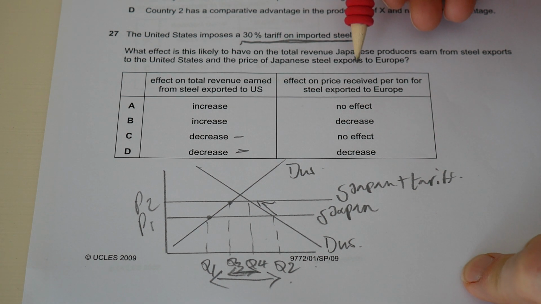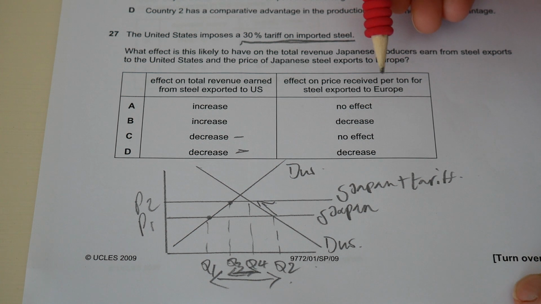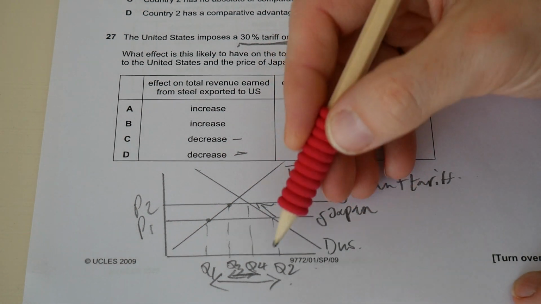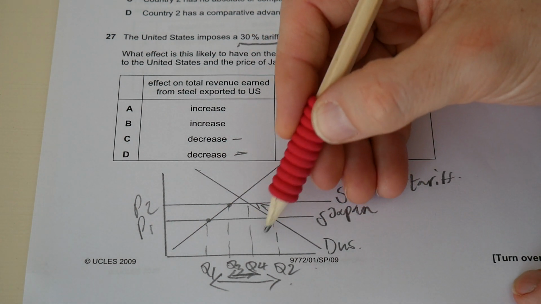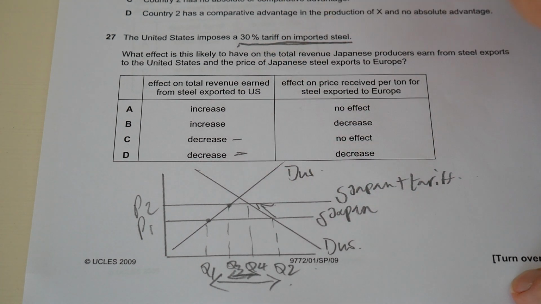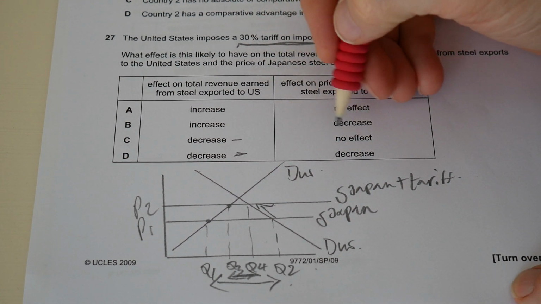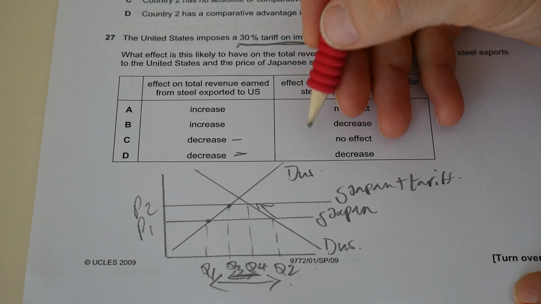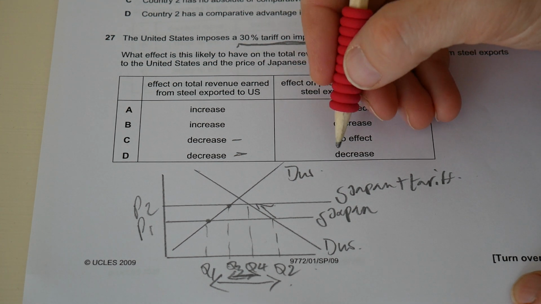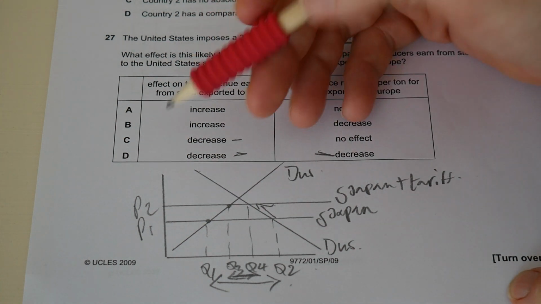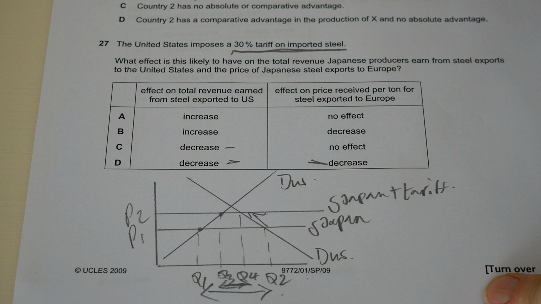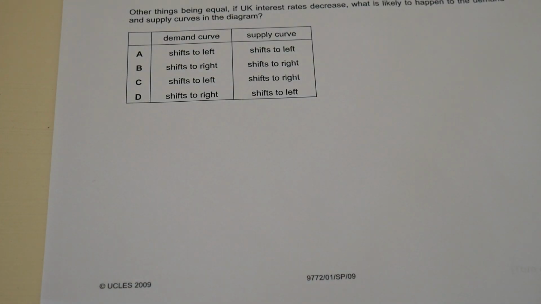Okay, and what effect on price received per tonne for steel exported to Europe? Well, the likely impact here is because there is a reduction in the amount of steel going to the US, there will therefore be an increase in the amount of steel available which would be able to be shipped to Europe. So that would shift the supply curve to the right, so that would therefore give us an answer of D. Okay, right.